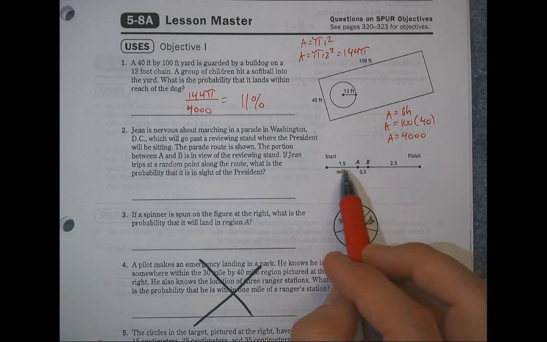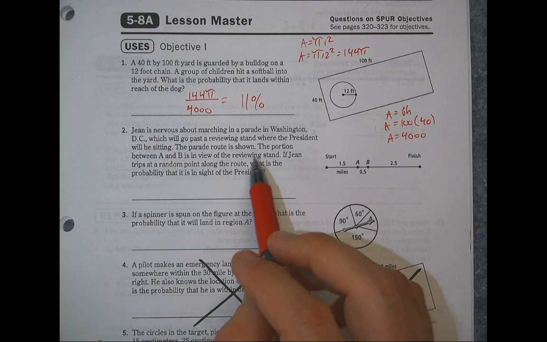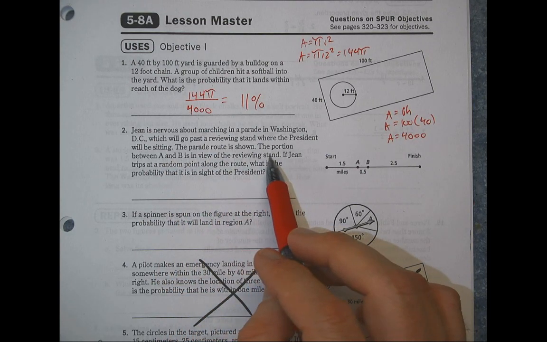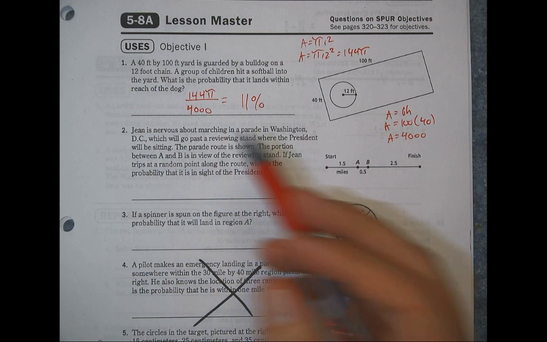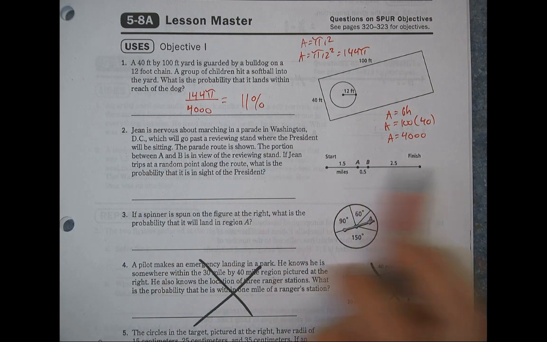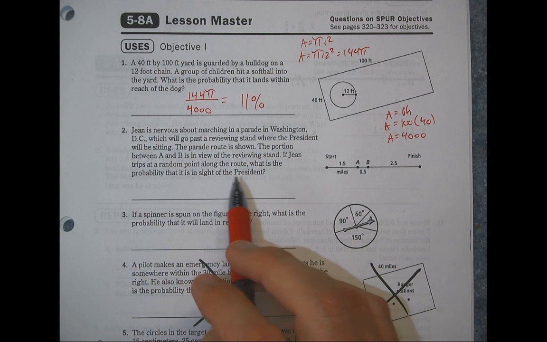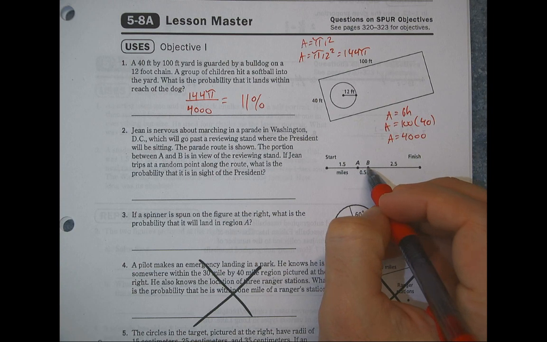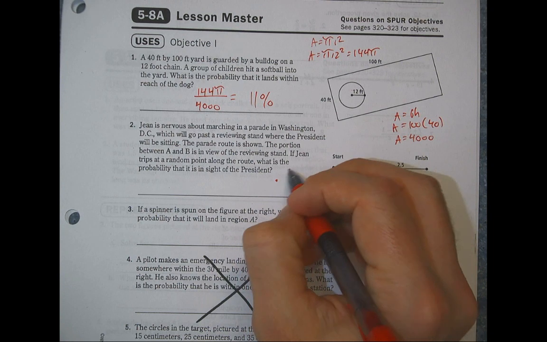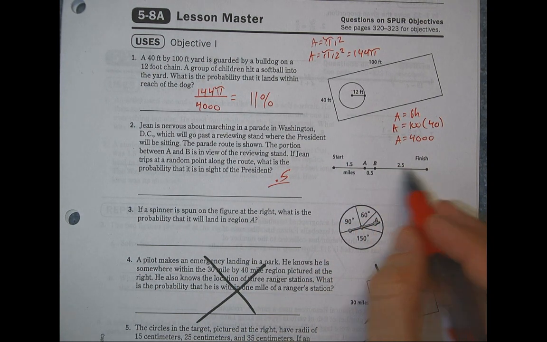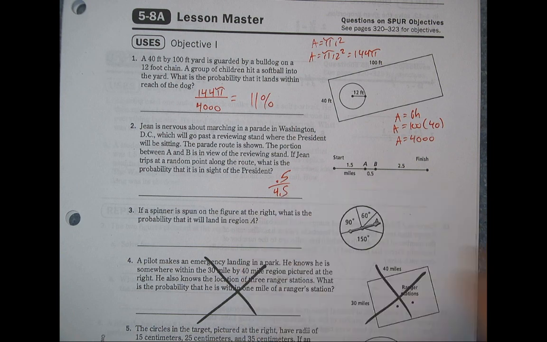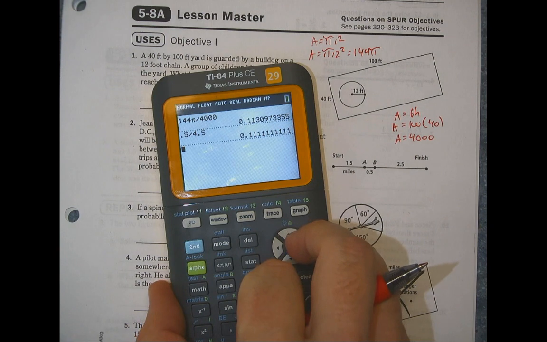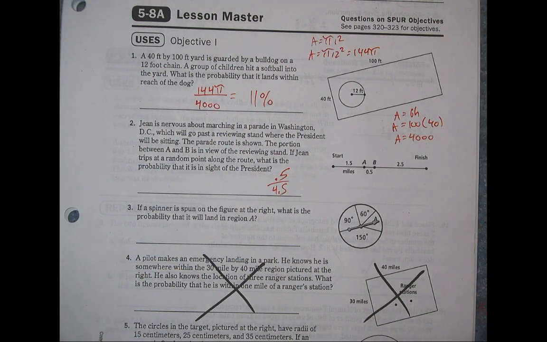Okay, number 2, they give you this parade route. There's a portion between A and B that's in view of the reviewing stand. He's worried about tripping. If he trips at a random point anywhere on this, what's the probability that it's inside of the president's view? So what's the chance that it's in between A and B is what they're asking. So we're comparing this distance, which is 0.5, to the entire distance that they're walking. And if you add this up, it's 4.5. And so we're going to do 0.5 divided by 4.5, we get this. You slide it over, it's about 11%.